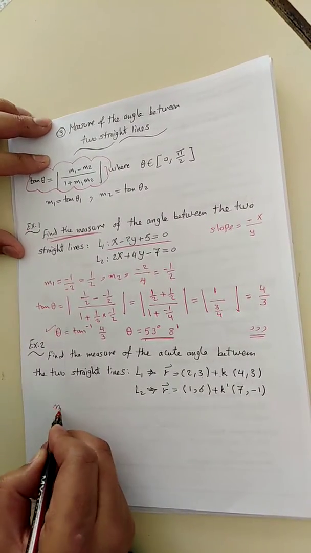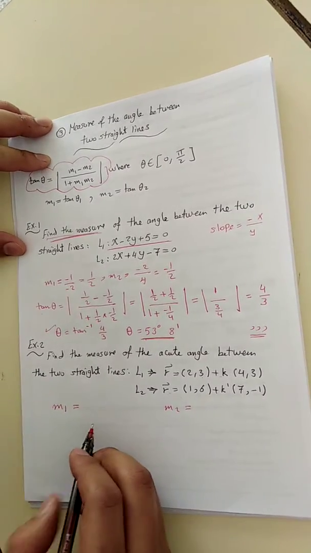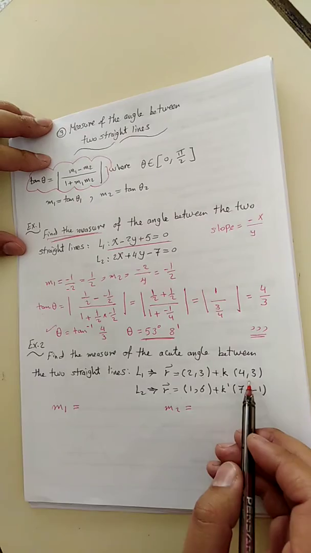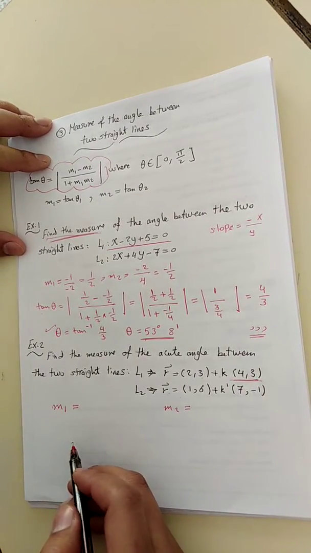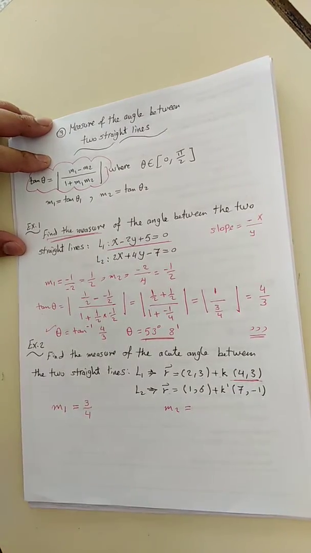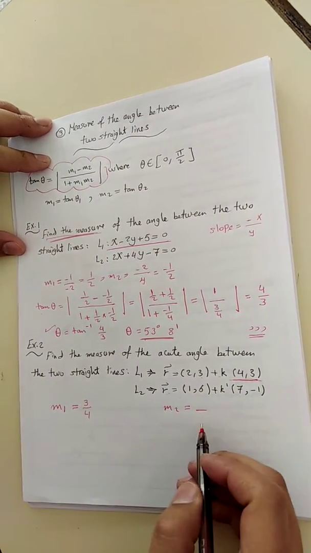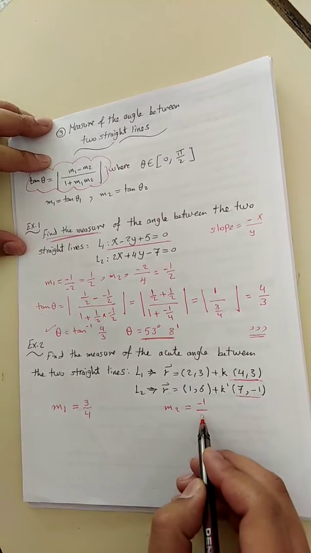Let's get the first slope M1 and the second M2. The first slope, y over x, is 3 over 4. The second slope is negative 1 over 7.